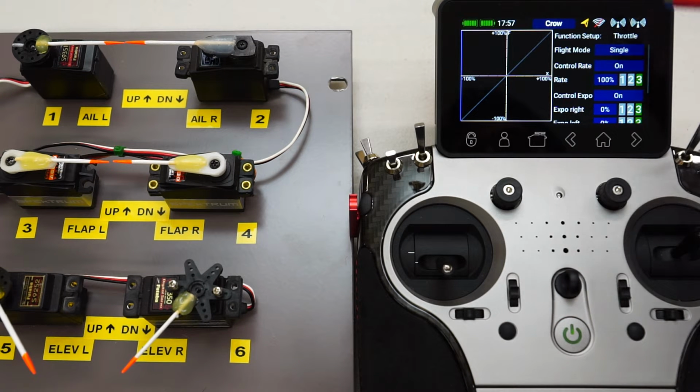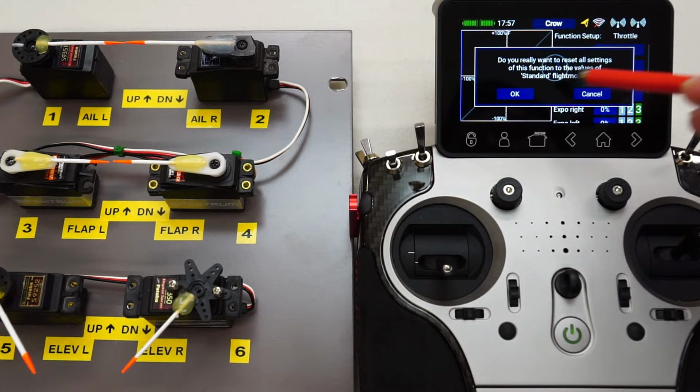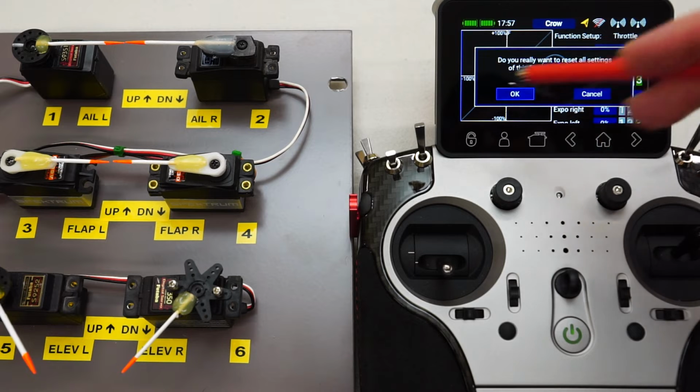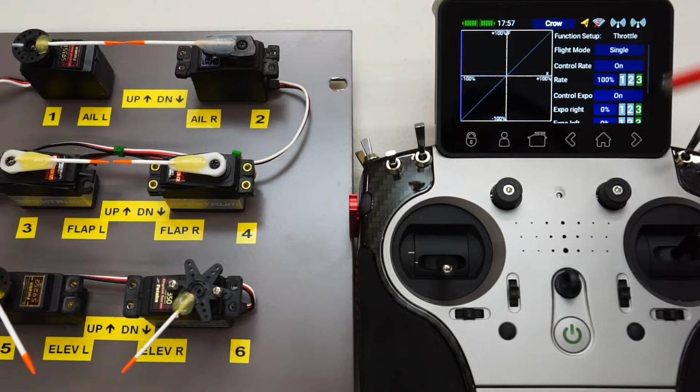Now, I've already set this to single. The default is global. Remember in one of the previous videos I mentioned that when we're on global, it impacts all flight modes. So we need to set that to single. And now each one of these settings will be independent for each flight mode. So we have a curve here.